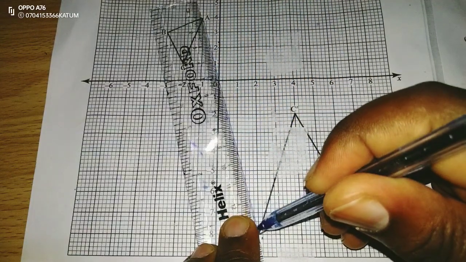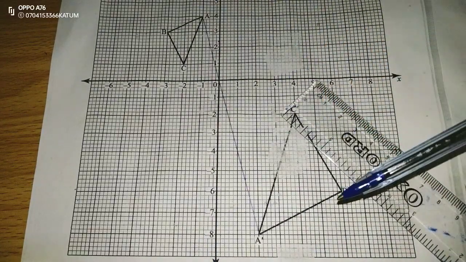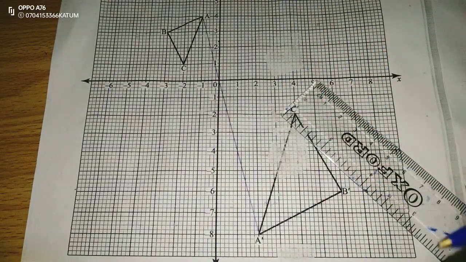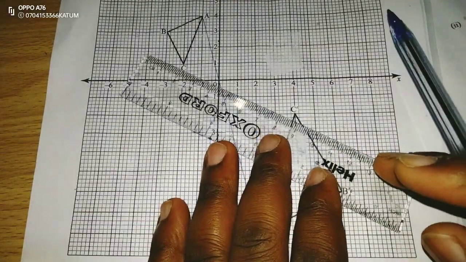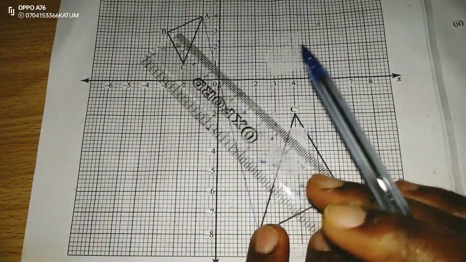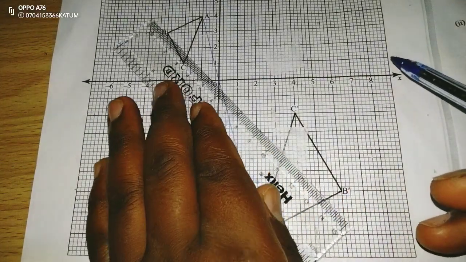One thing we can see is that the triangle and its image are not equal in size. Therefore, this cannot be a rotation and this cannot be a reflection. So we can already suspect an enlargement. So let me join B and B' again.